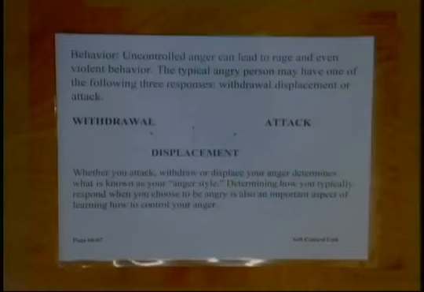So we've got withdrawal, displacement, attack. And it says here, and this is page 67 of the self-control unit, whether you attack, withdraw, or displace your anger determines what is known as your anger style. And determining how you typically respond when you choose to be angry is an important aspect of learning how to control your anger. It's very important that you learn how you do it so that you can learn how to overcome it, right? Okay. Now I want to show you my next slide.